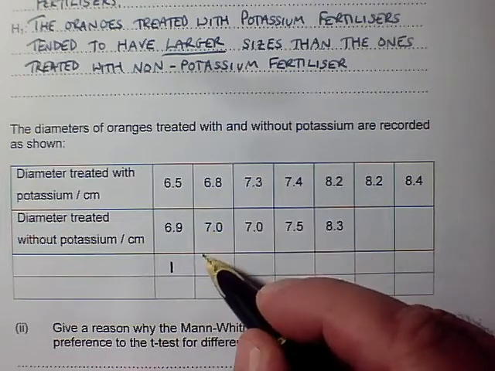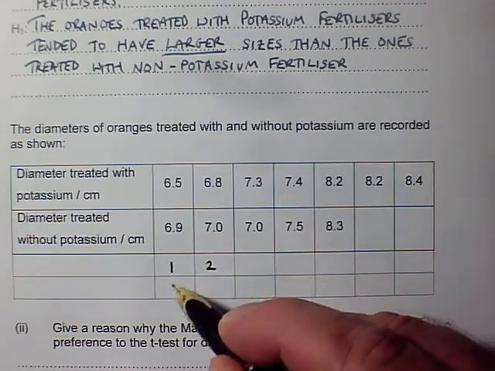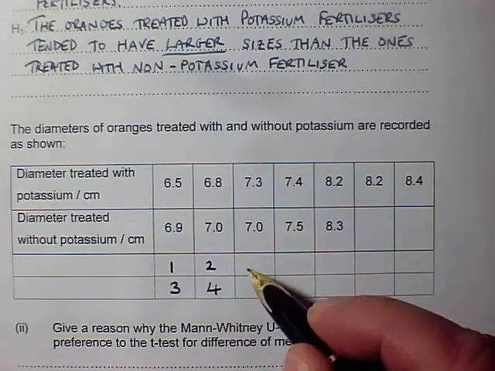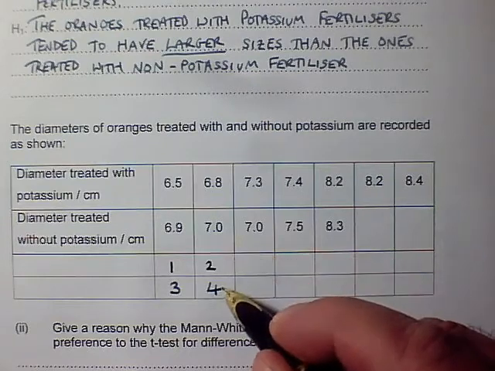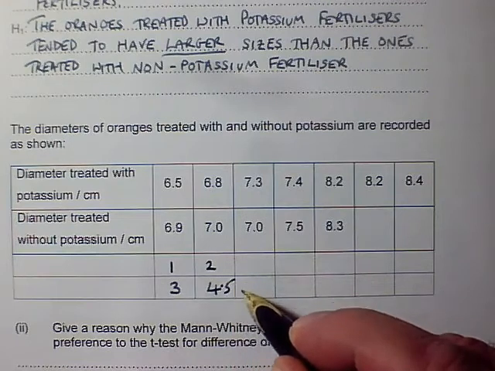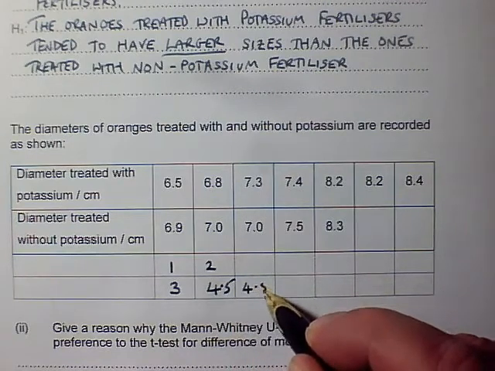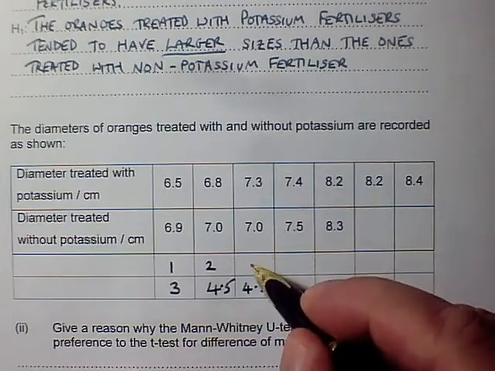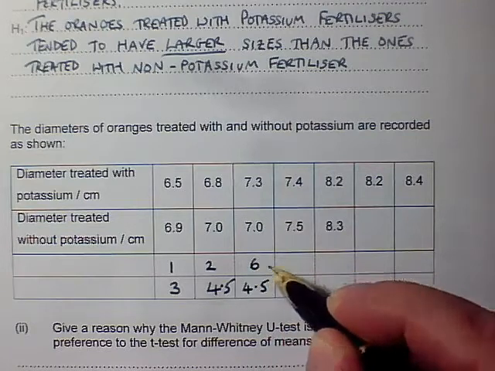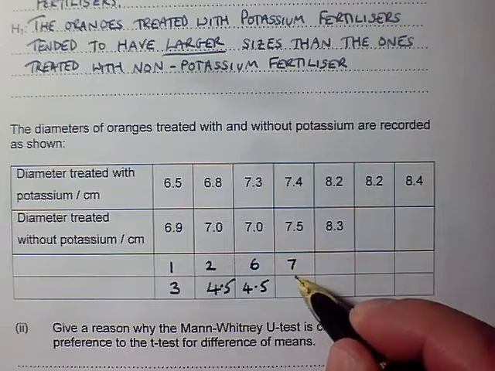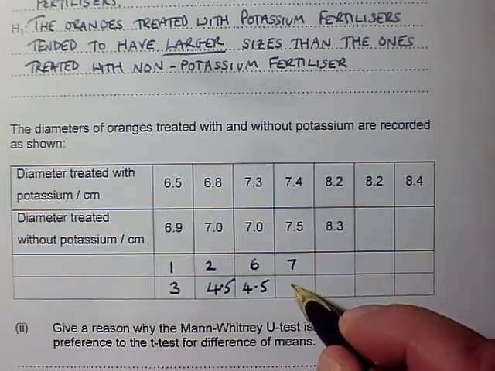And then my next smallest is 6.8. So that's 2, 6.9, 7.04, 7.0 again. Oh, right. So that should have been rank 4 and 5 used for these. So that's a tied rank of 4.5, in the middle of 4 and 5. And then I'm on to rank 6, and that's going to be the 7.3. And rank 7 is going to be the 7.4. And rank 8 is going to be the 7.5.